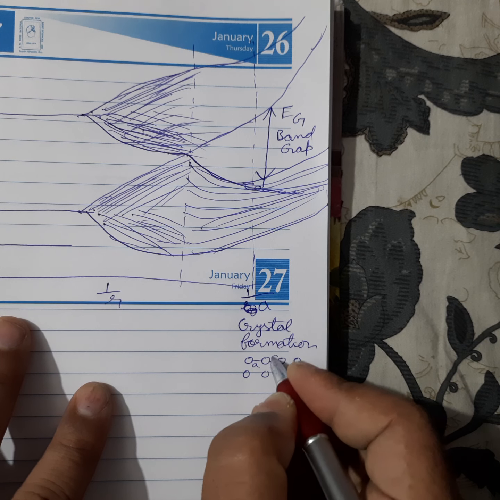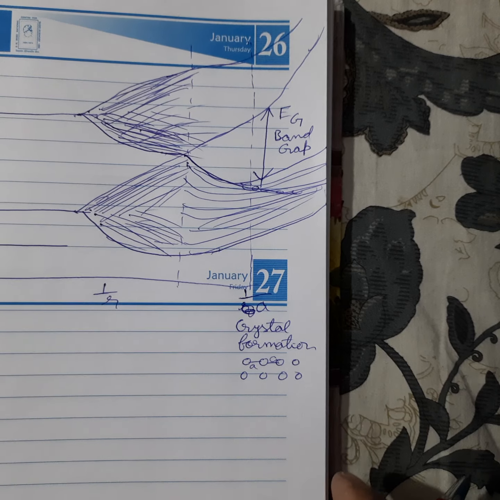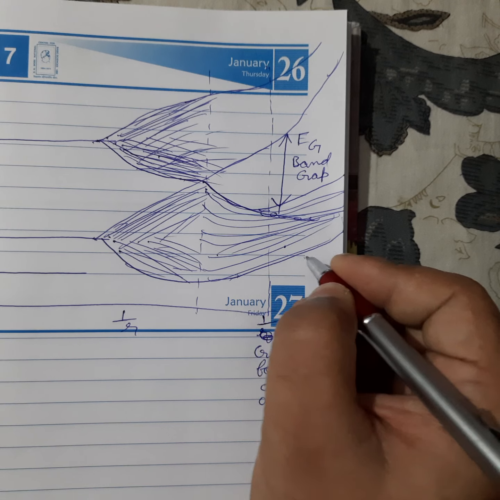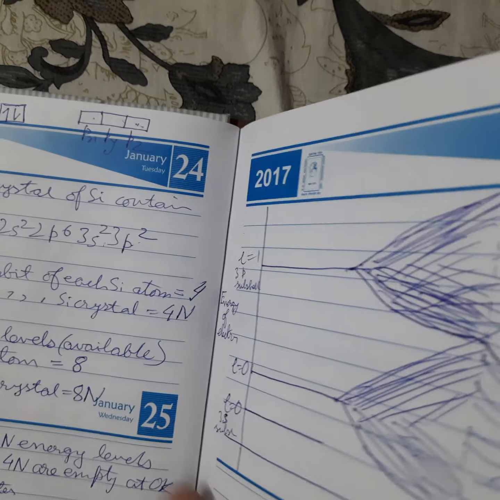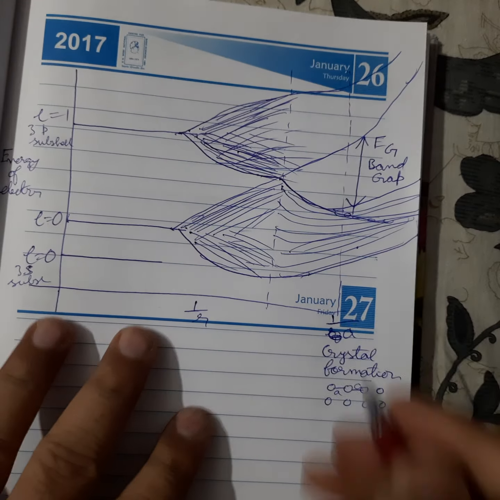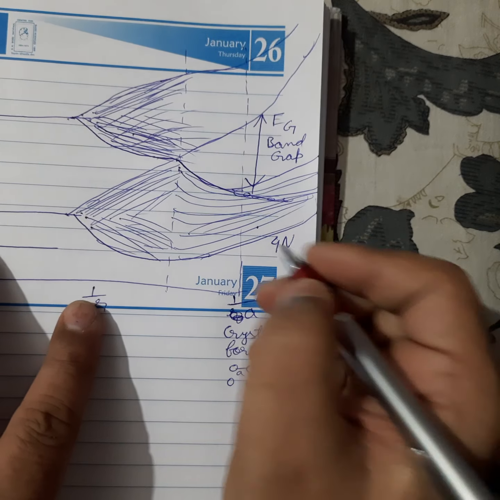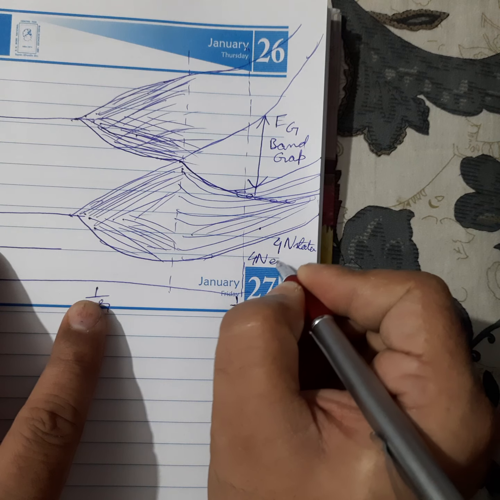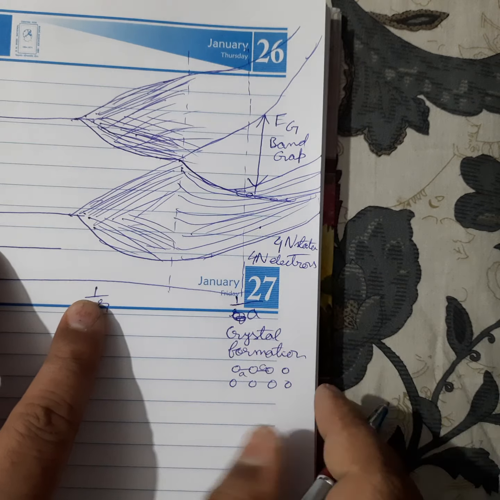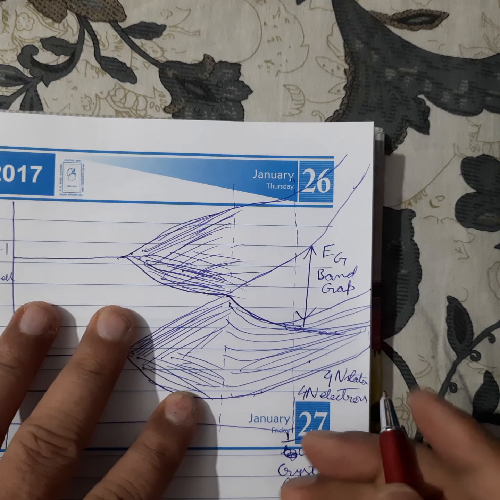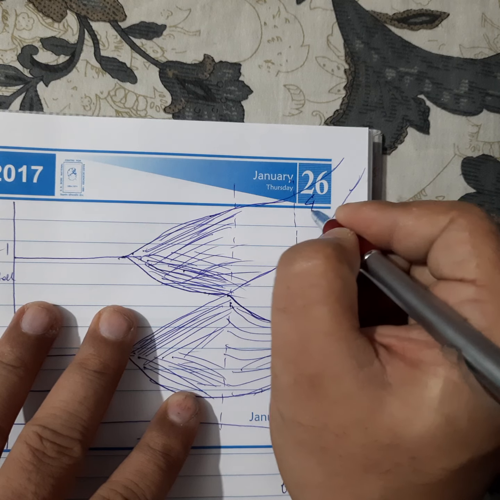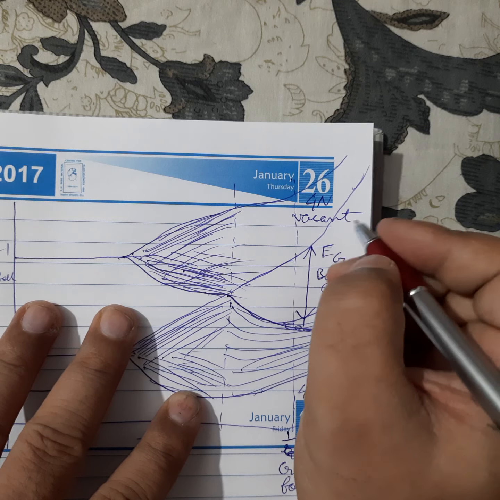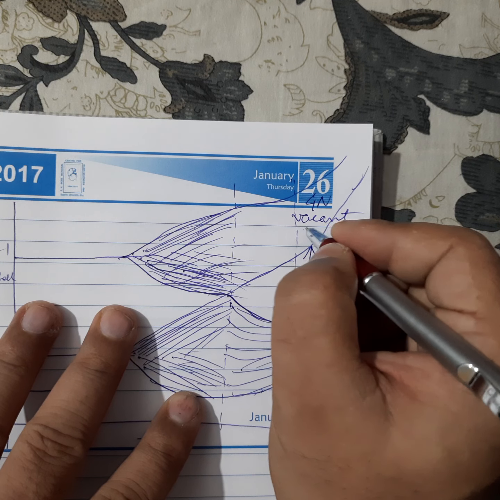The distance between the atoms is a. Here, how many electrons will there be? Filled will be 4n out of 8n. So 4n states are filled, and 4n electrons. Okay, 4n states and 4n electrons. And here there will be 4n vacant states.